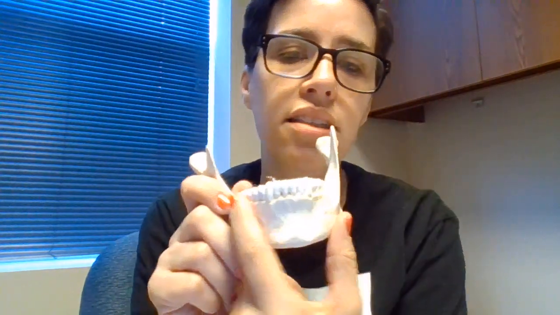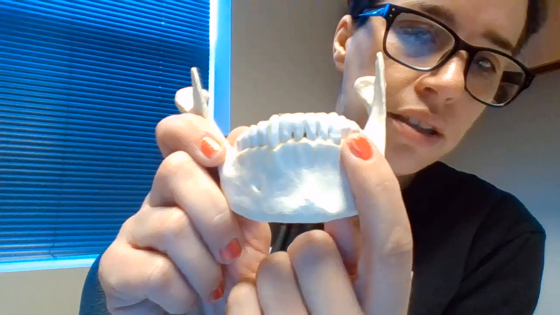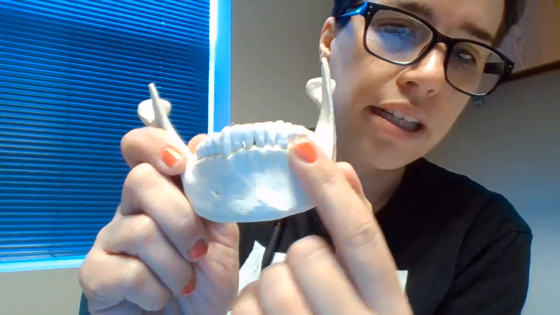Then you have the alveolar margin. That's just where the teeth sit. So this is the alveolar margin. It's where your teeth sit.